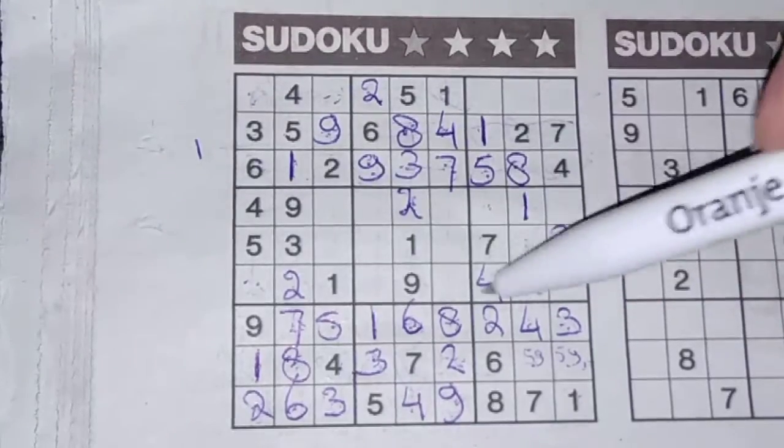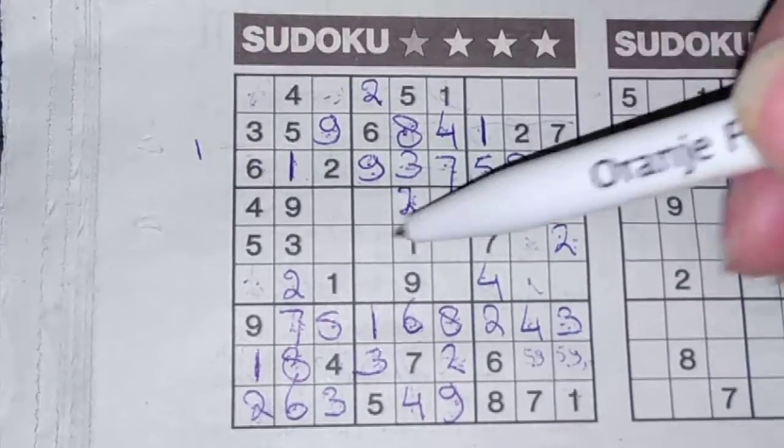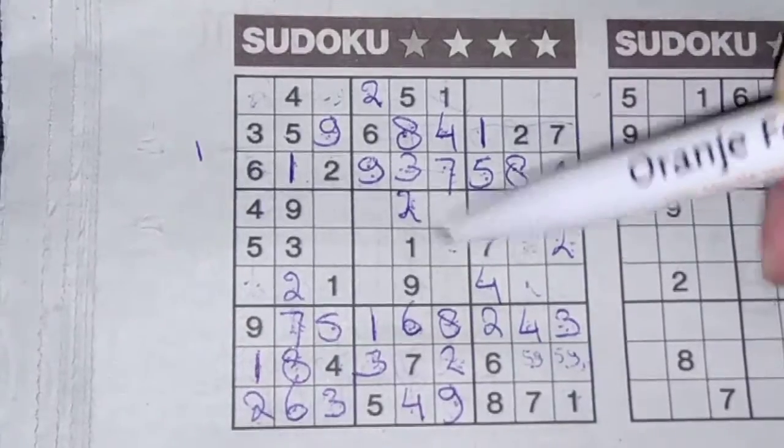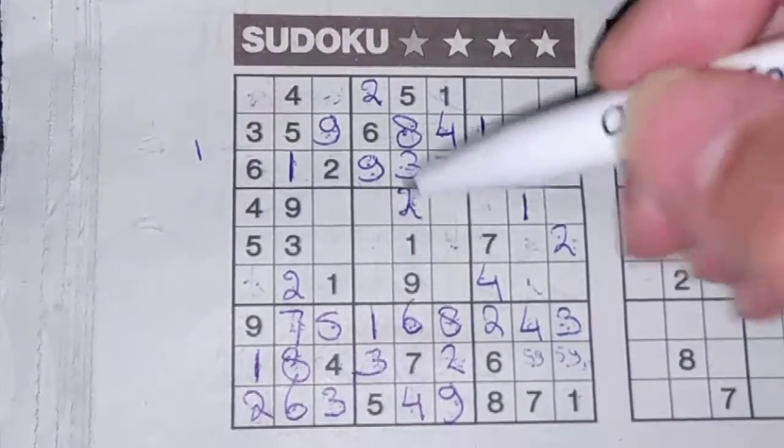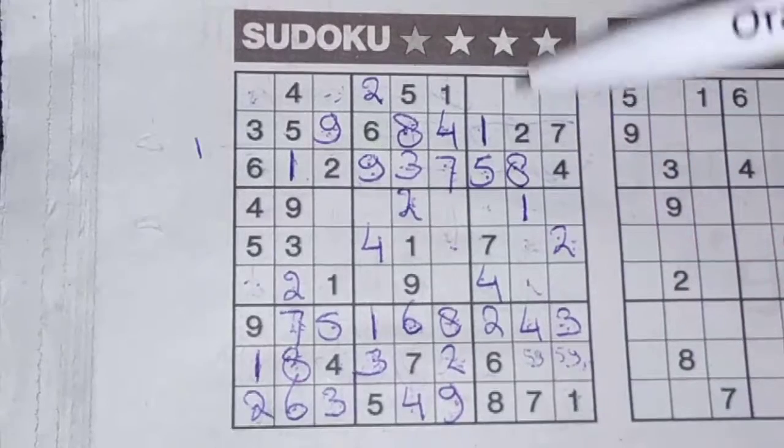4 in this row, 4 in that row. So in the middle row, the only two places for the 4 here or there. But I see here 4, no 4 there. 4 should be here.